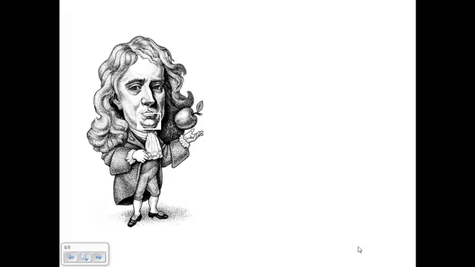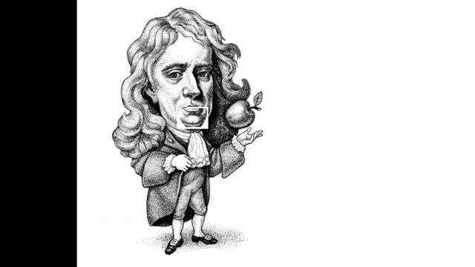Here it is. The acceleration of an object is proportional to the force. It's in the same direction as the force, and it's inversely proportional to the mass of the object.